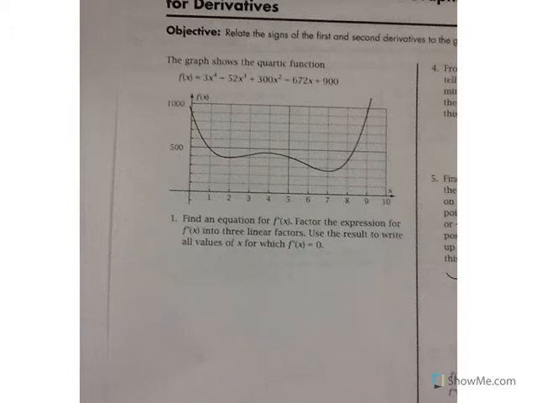Okay, so the problem states the graph shown is a quartic function. That makes sense. You can see it's a fourth degree and it has 3 turning points. And they've given the equation there, and they asked me to first find the equation for f prime of x. And that part should be pretty straightforward.